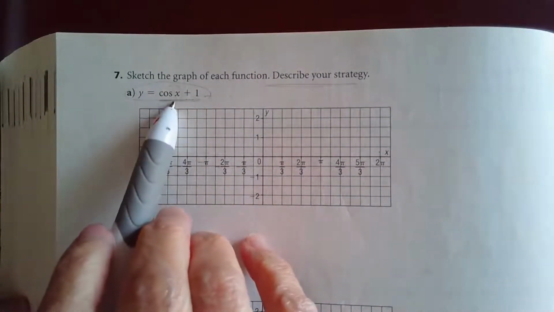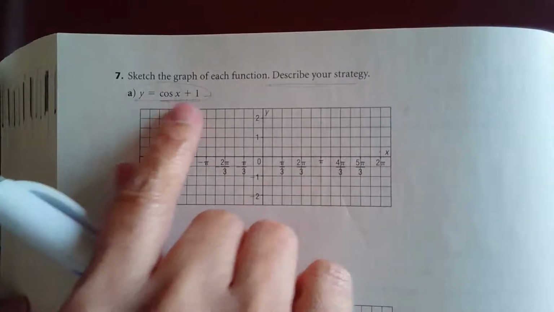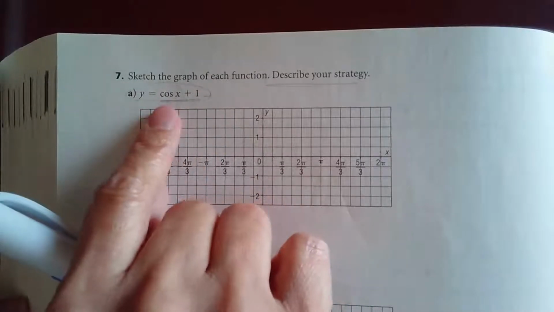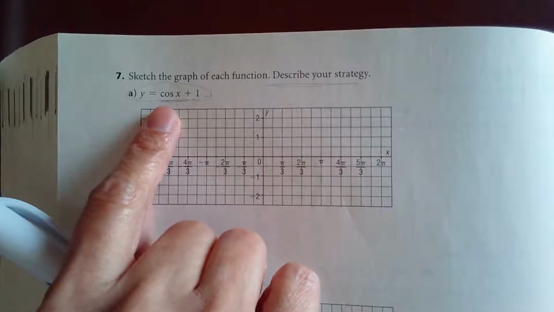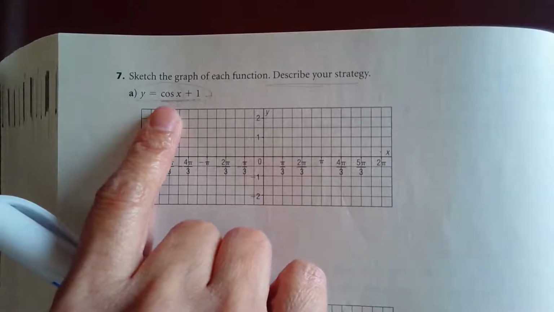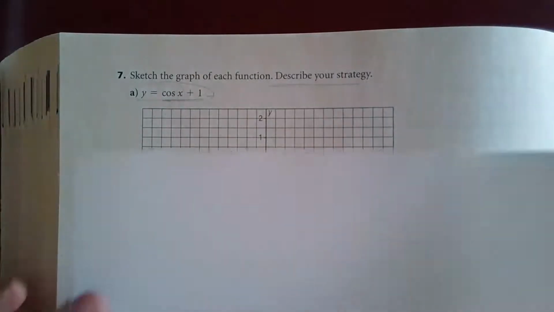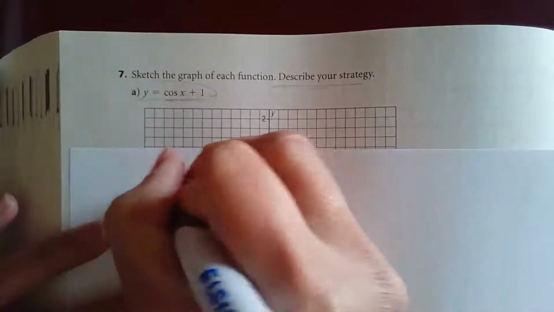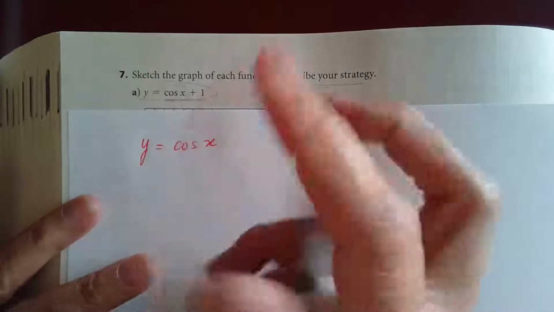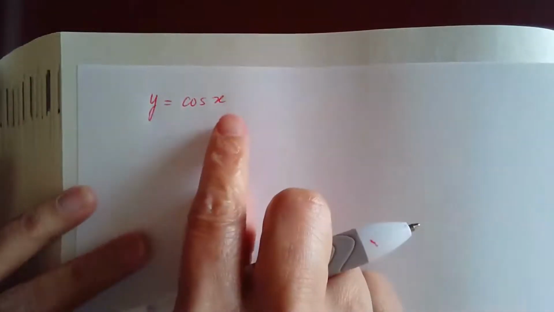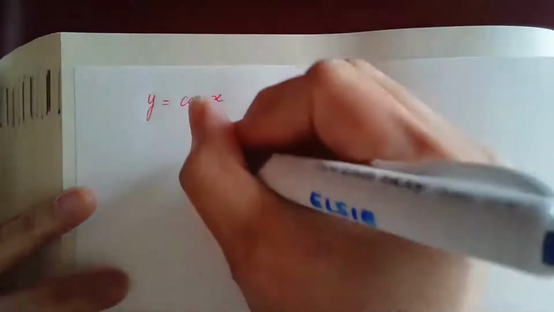So the very first strategy that you could do is to look at the cosine of x graph. What's a basic one? So what's a basic cosine of x graph? Let's see if we can remember this one. So y equals cosine of x. Well, when we look at the cosine of x, the x is the angle, and then the cosine of x will give you the y value.